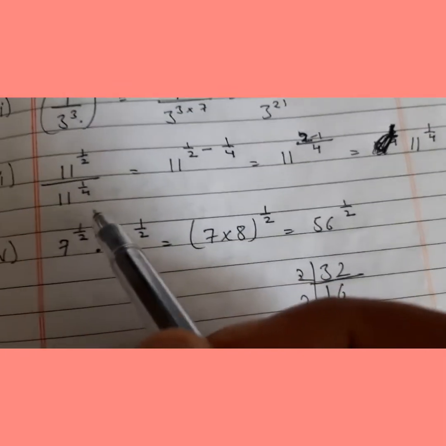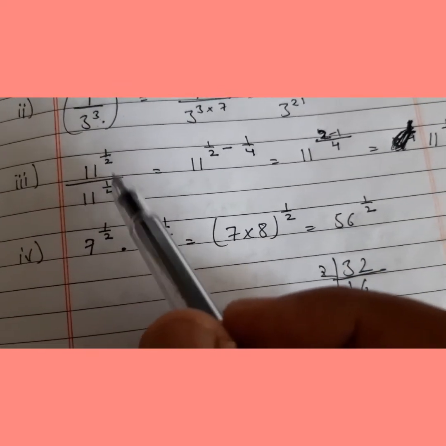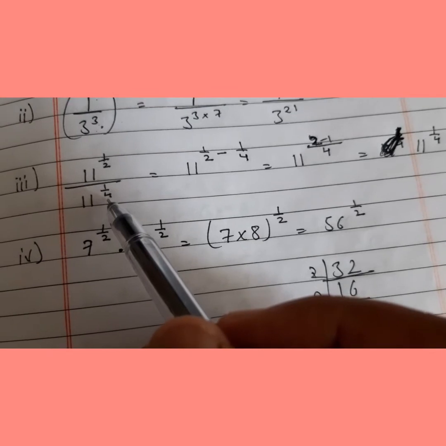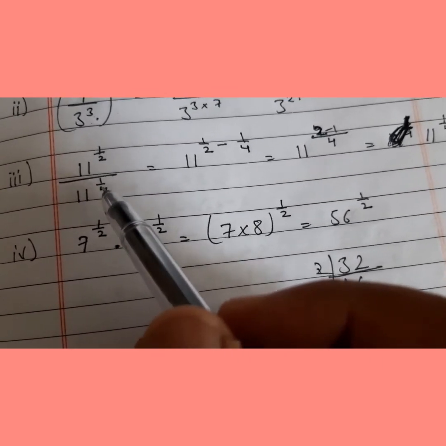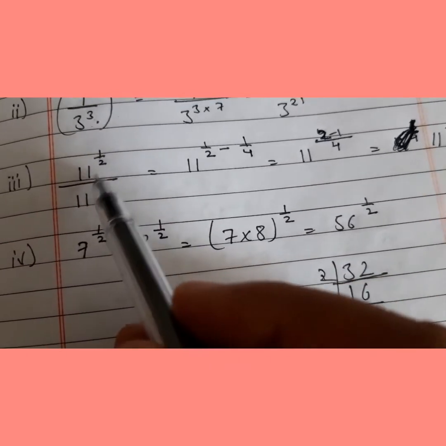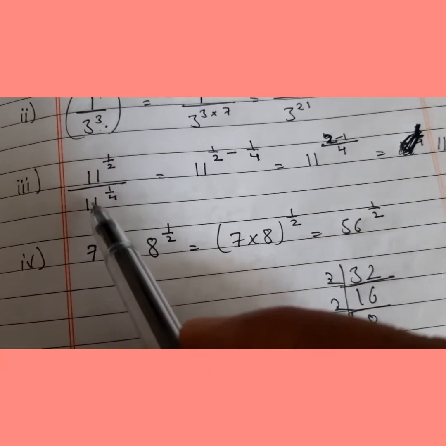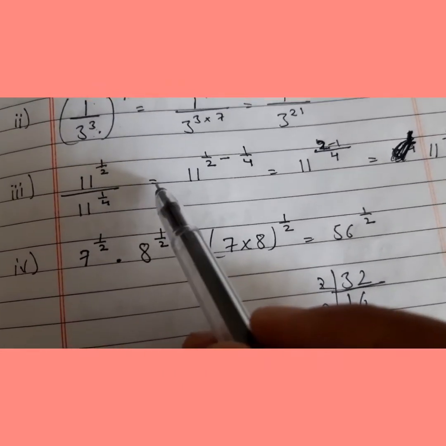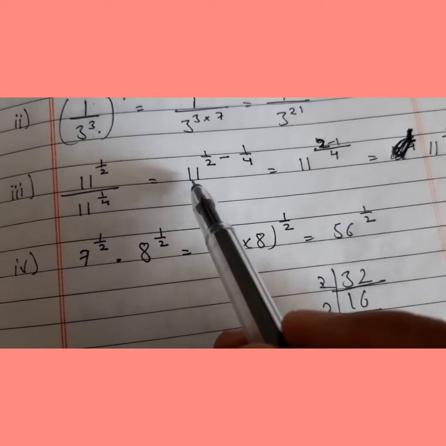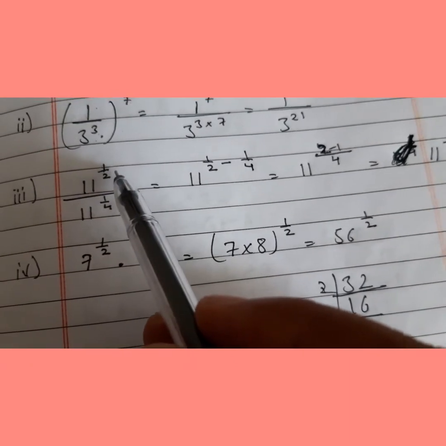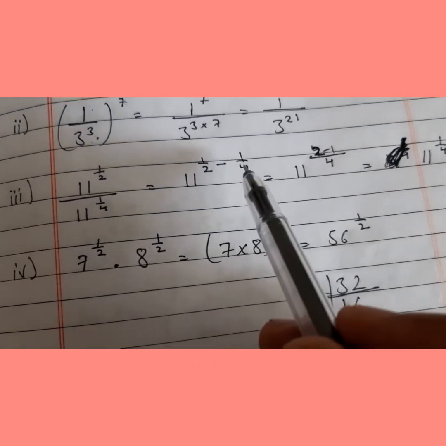Third part, same bases, they are in division with different powers. It means now we have to use identity number 3, the third law. So 11 raised to power 1 upon 2 whole upon 11 raised to power 1 upon 4 equals, we write the base once, 11 is the same, so we take it common, and we subtract the powers, 1 upon 2 minus 1 upon 4.